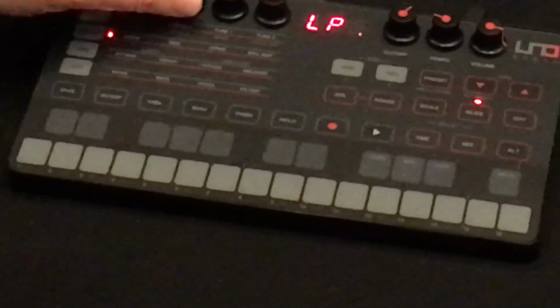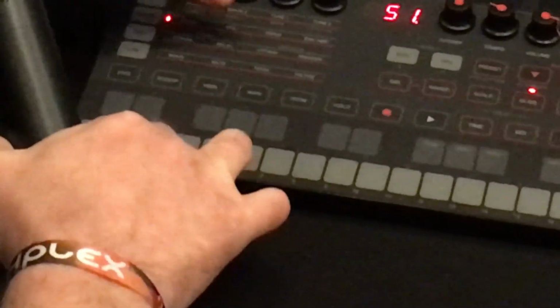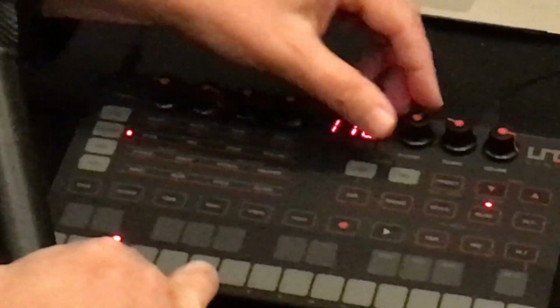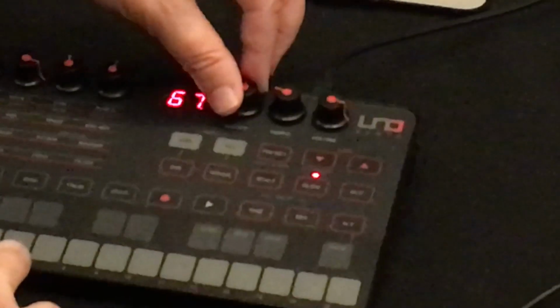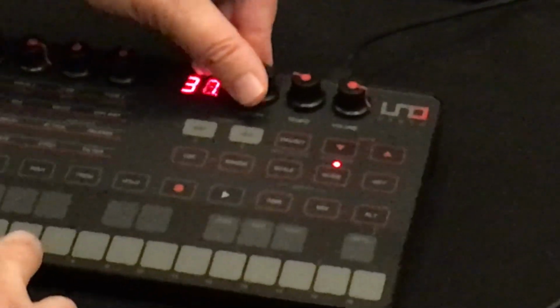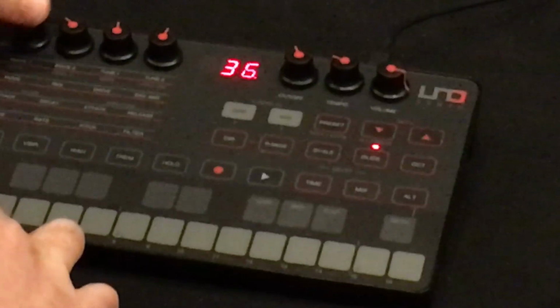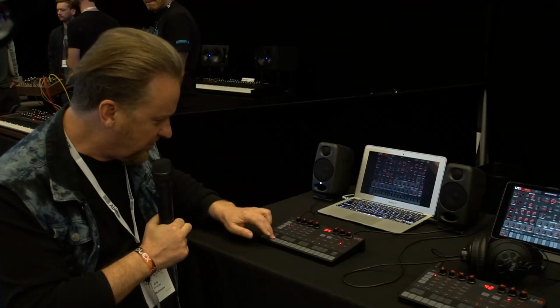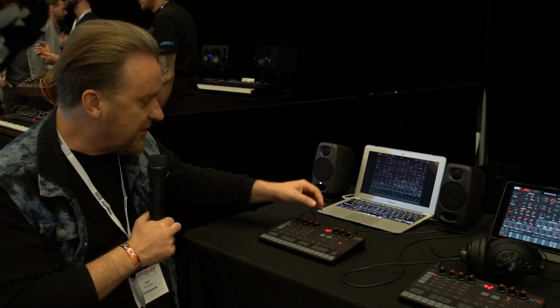Right. Then we have our resonance control. An overdrive control, we know what that does, and our envelope amount.